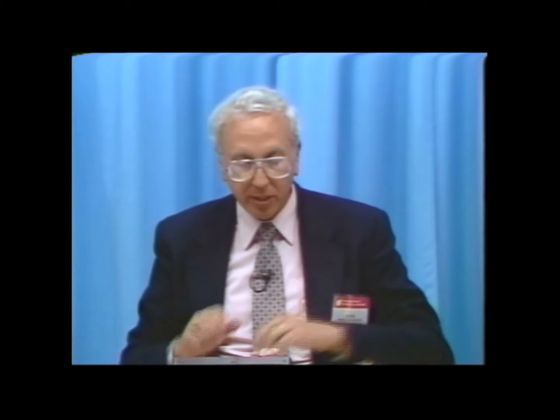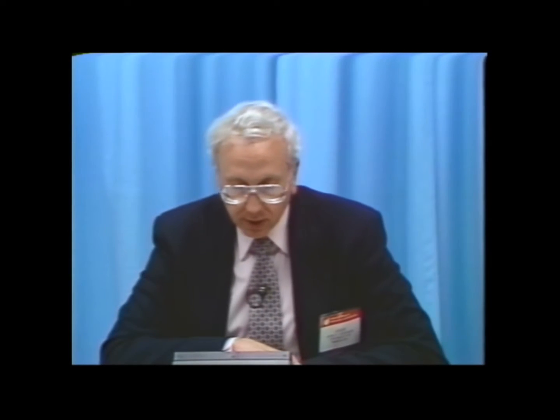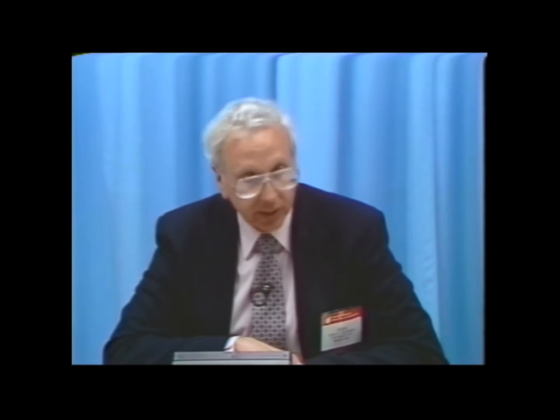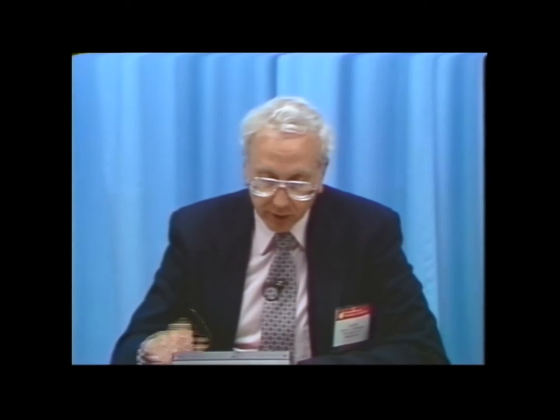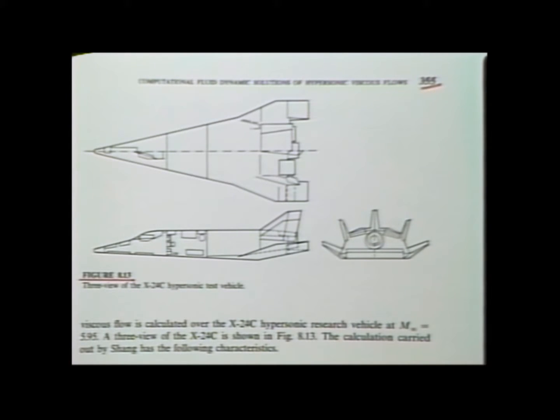And it just so happens that it applies to a hypersonic case, about Mach 6. This calculation was made by Joe Shang at Wright-Patterson Air Force Base about four years ago approximately now. And as I say again, it was the first time that anybody had ever done this. The flow field around this X-24 was covered with close to 500,000 grid points in a finite difference calculation. I'm going to show you some results.